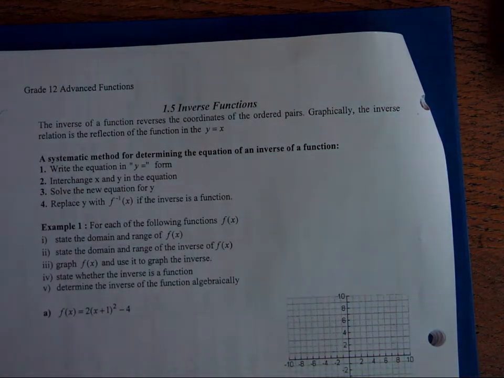Let's say you have a point (1, 2) on f of x. On the inverse function, you will have (2, 1). So the x and y coordinates switch.